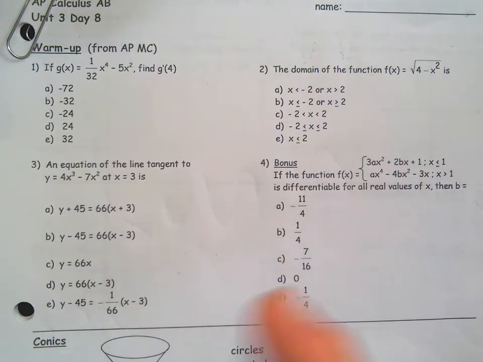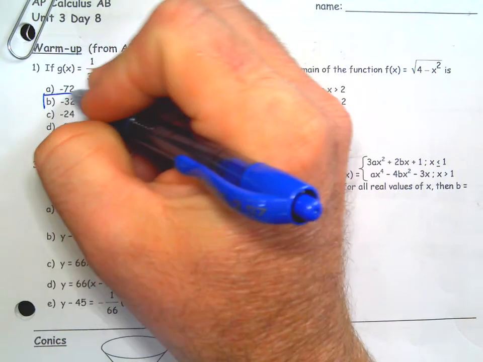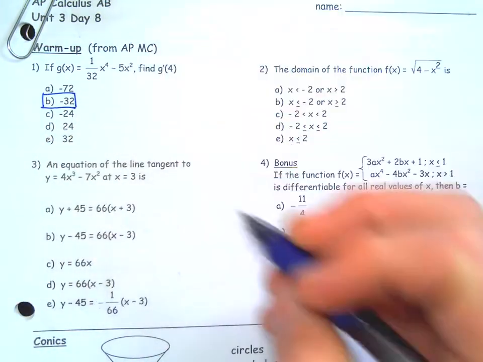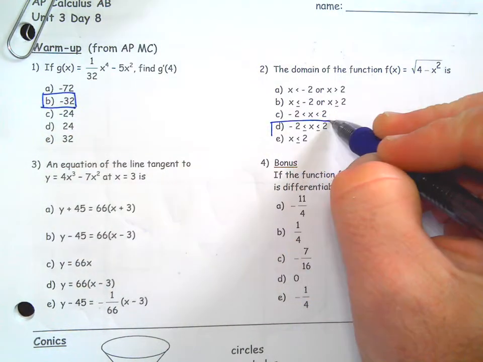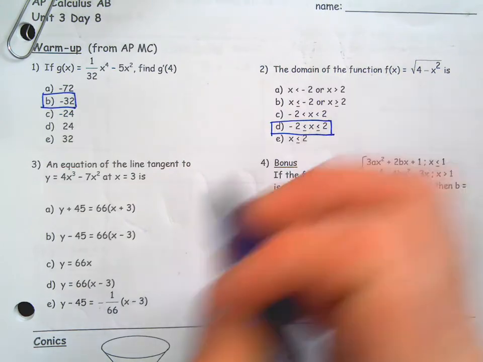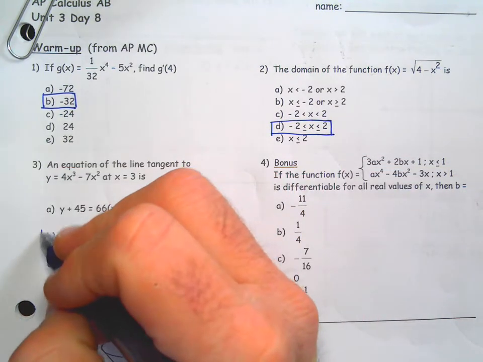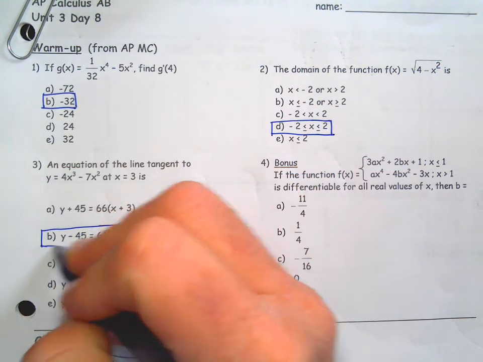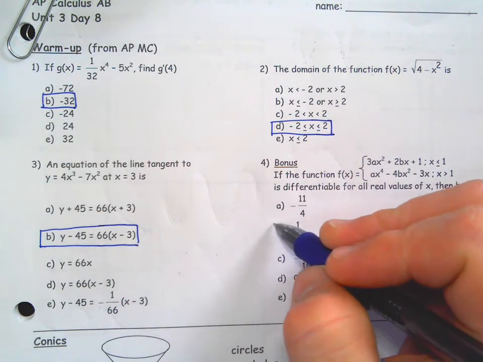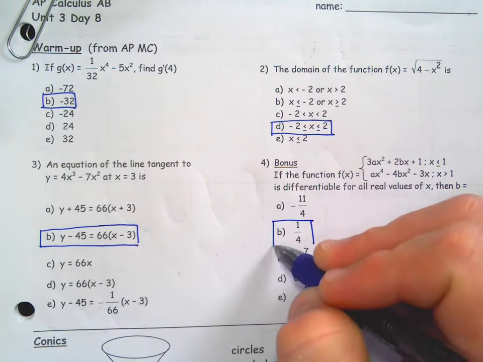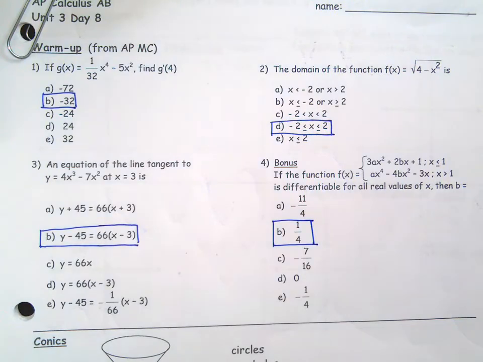Okay. You tried them. Answer number 1 is B. The answer number 2 is D. The answer number 3 is B. The answer number 4 is B. So I'll show you the work.